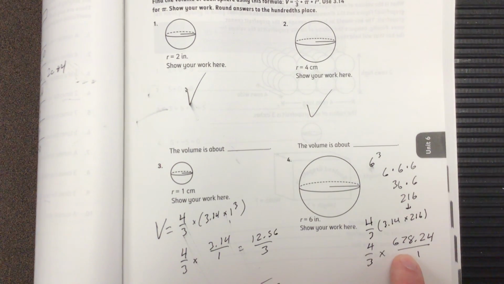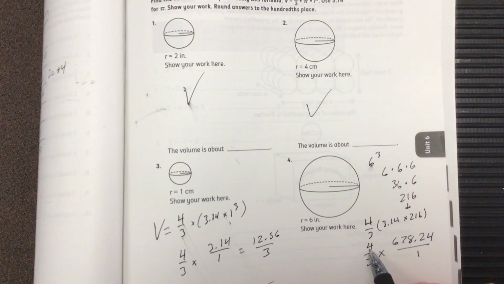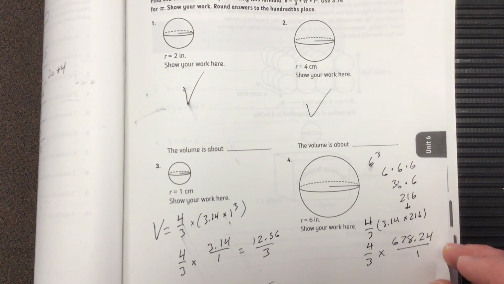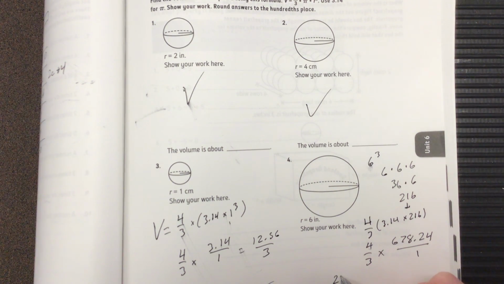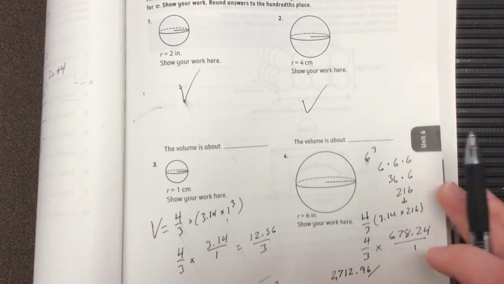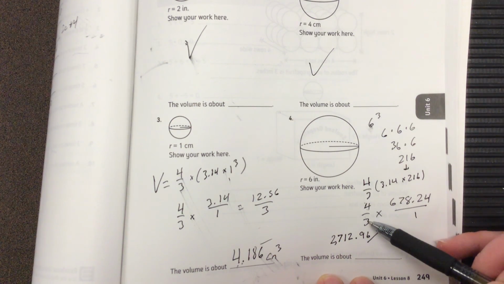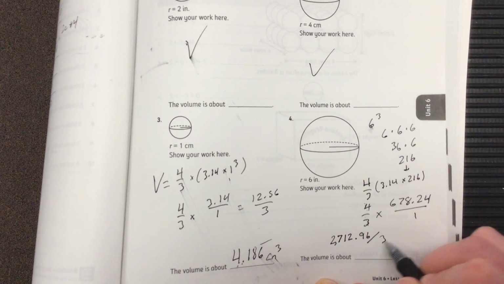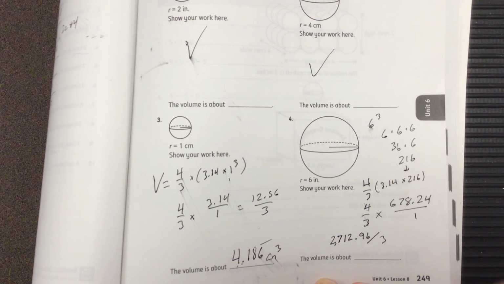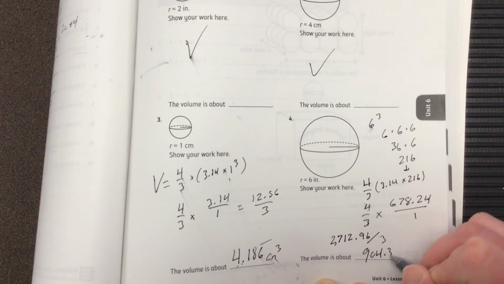So now we got to take 678.24 times 4. It's going to be a big number. 2,712.96. And what do we have to divide that by now? We divide by 3. That's our denominator. 904.32 is our volume there.